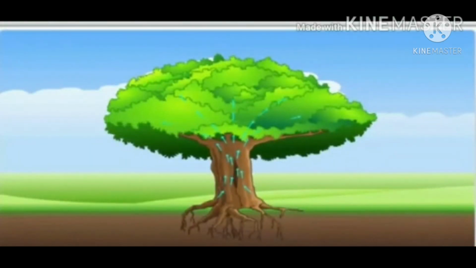Dear students, so far you have studied transportation in animals. Now let us study transportation in plants. In case of plants, the soil is the richest and nearest source of raw materials like nitrogen, phosphorus and other minerals. The absorption of these substances therefore occurs through the root.